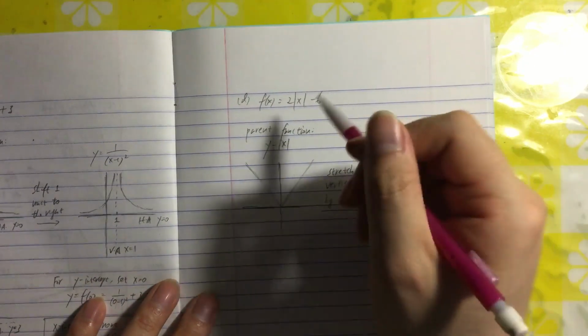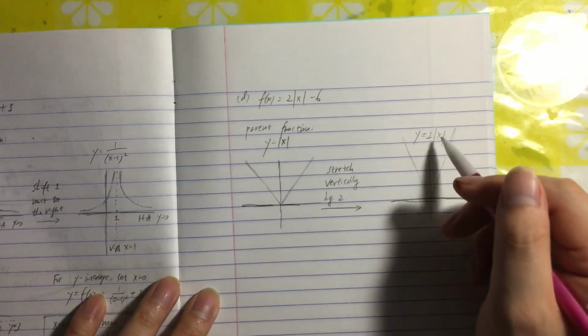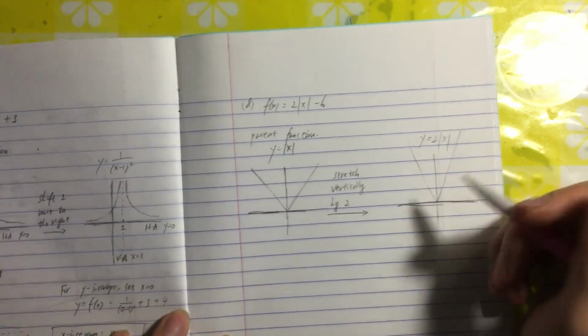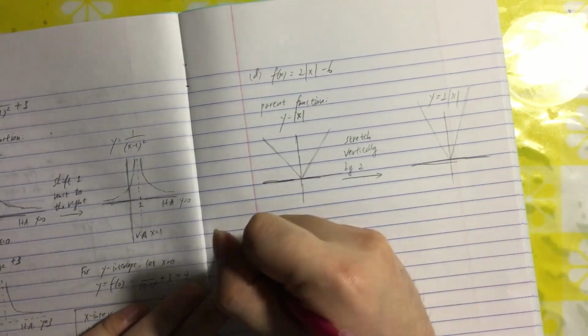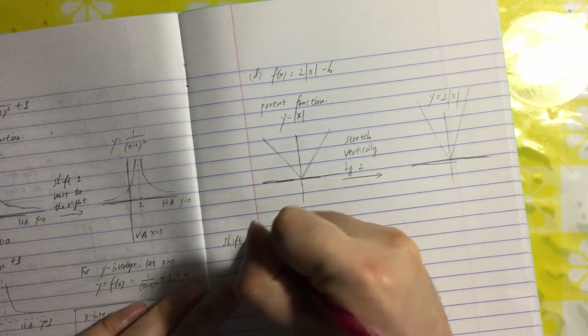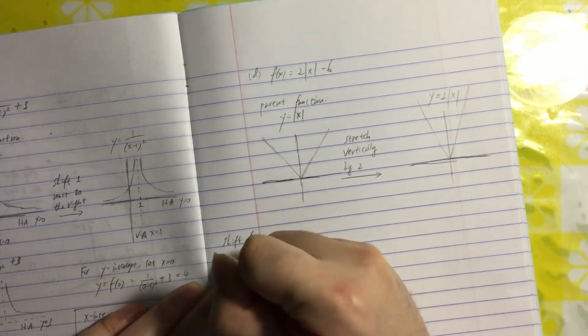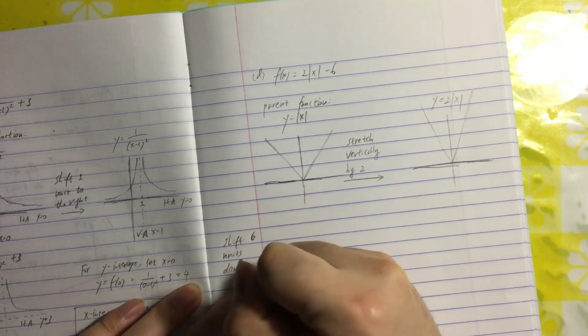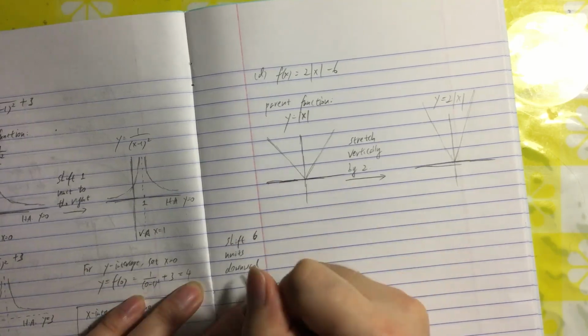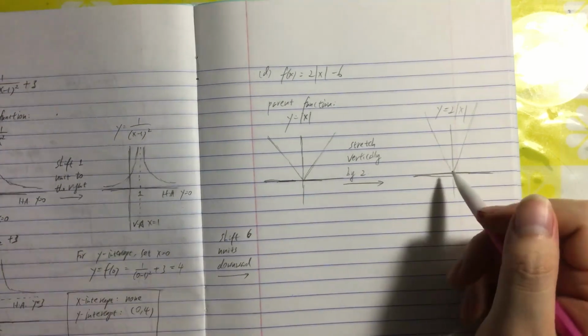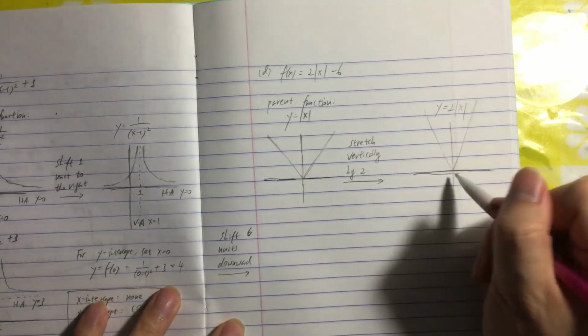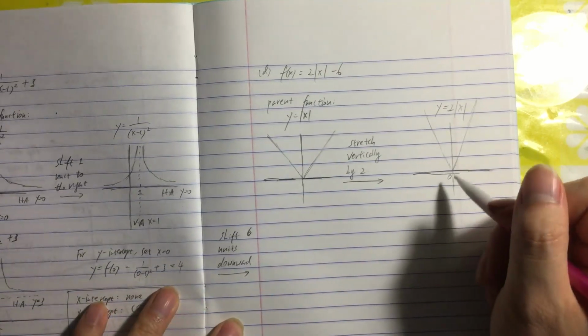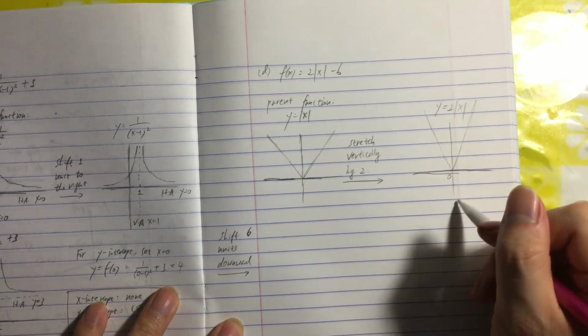Next, when I subtract 6 from the function, I shift the graph 6 units downward. It was 0 here. If I shift it downward by 6 units, it will be -6.